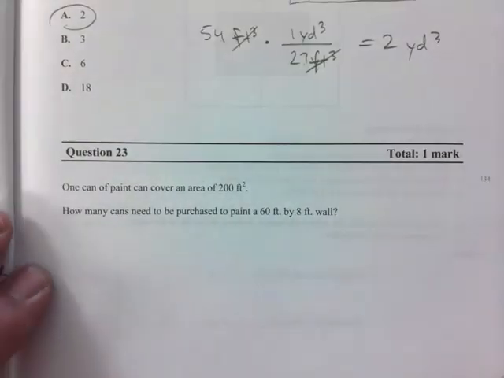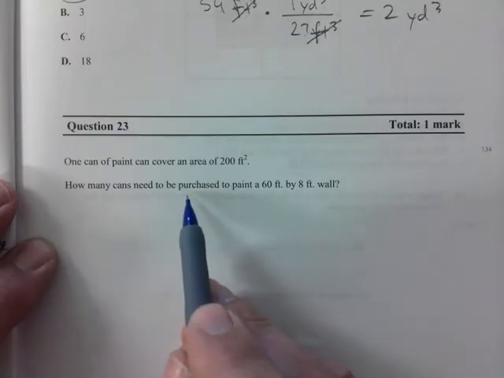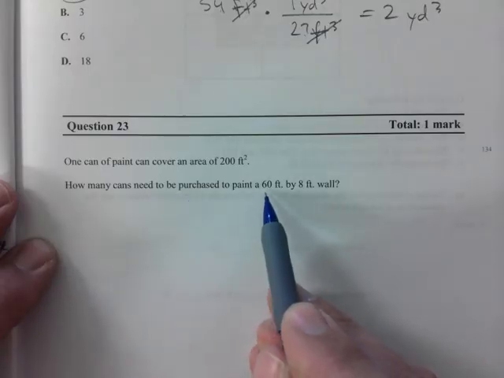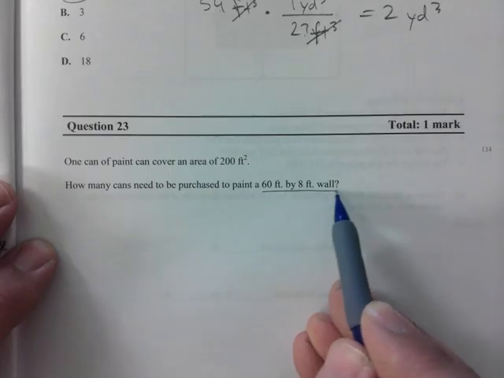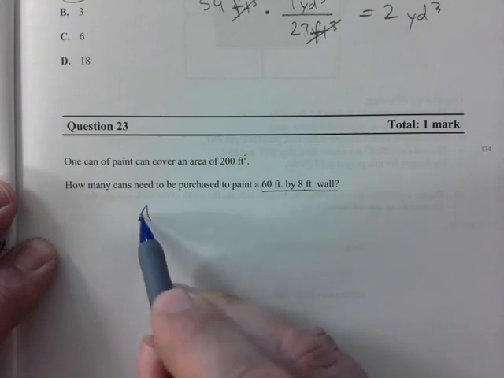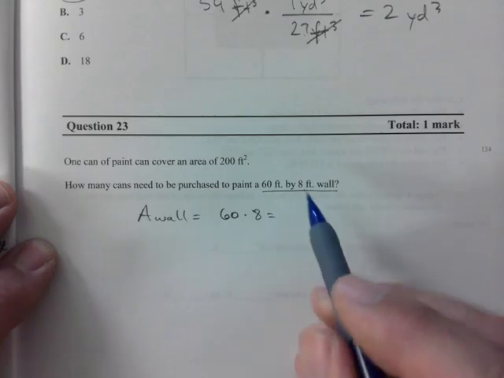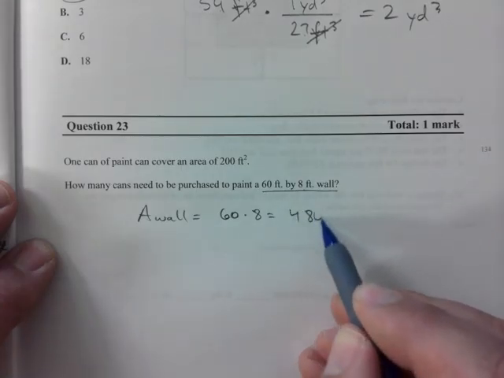Next, 1 can of paint covers an area of 200 square feet. How many cans need to be purchased to cover a 60-foot by 8-foot wall? So area of wall is 60 times 8, which is 480 square feet.